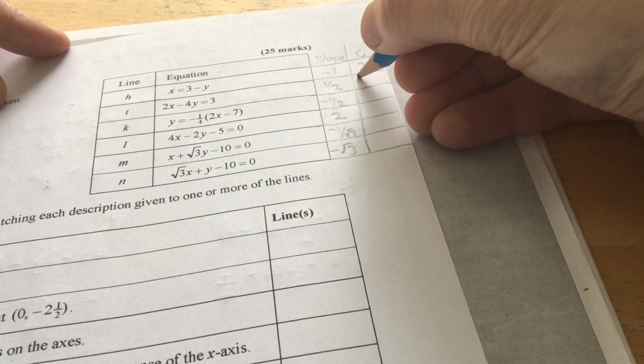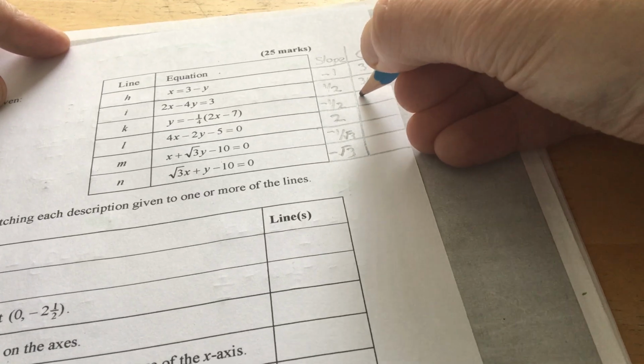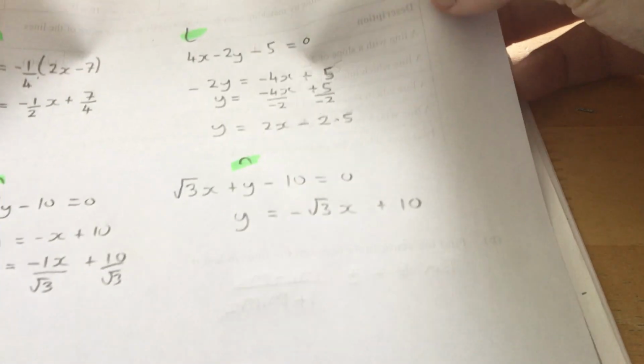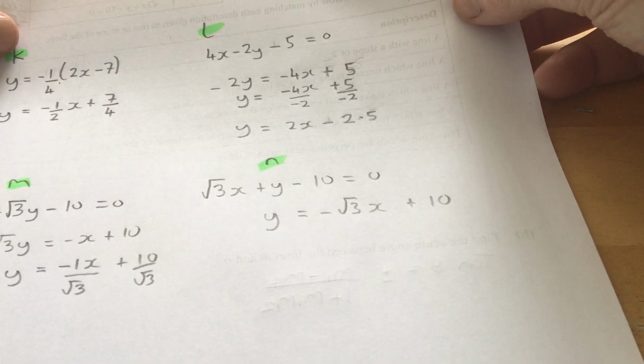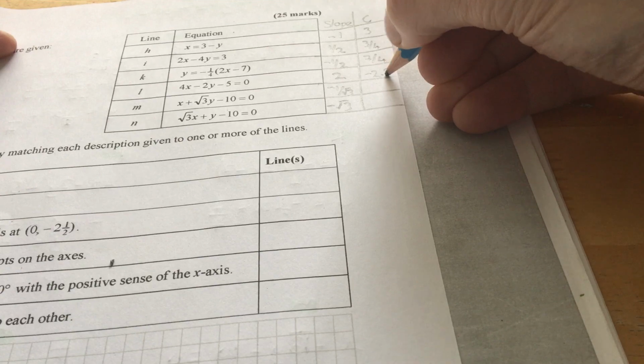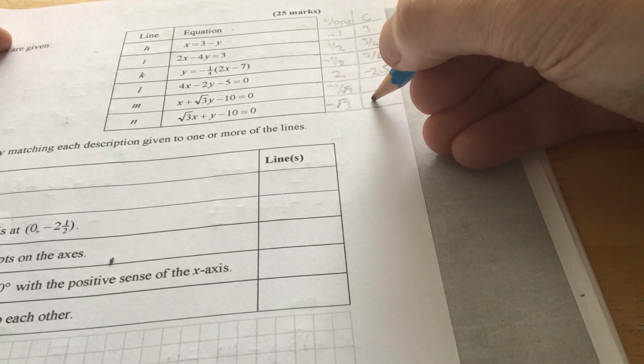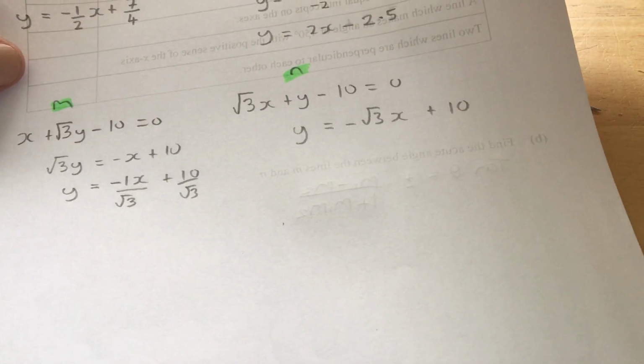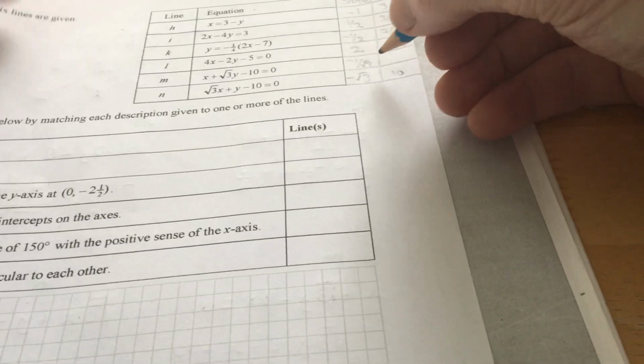So 3, 3/4, 7/4. And -2.5, 10/√3, and 10. Was it √3/10? I think it was, wasn't it? Or 10/√3.